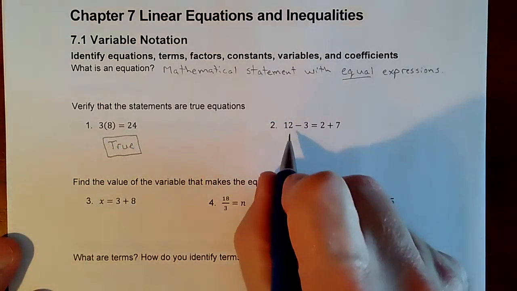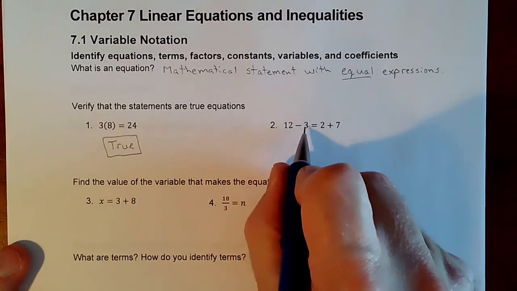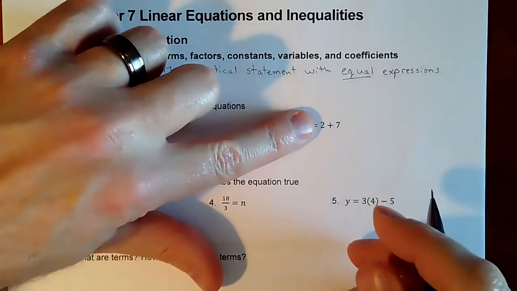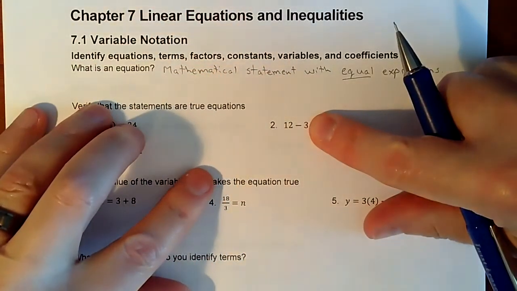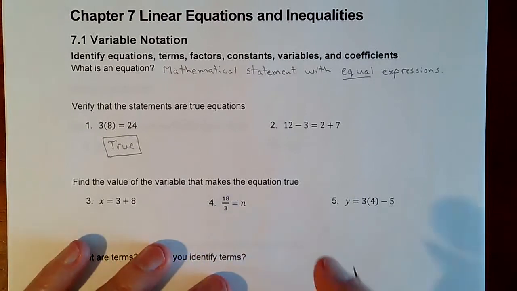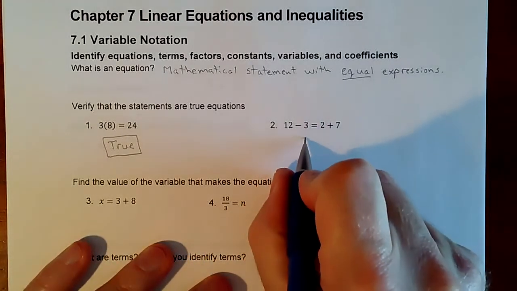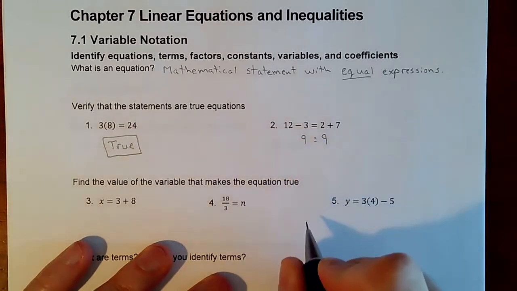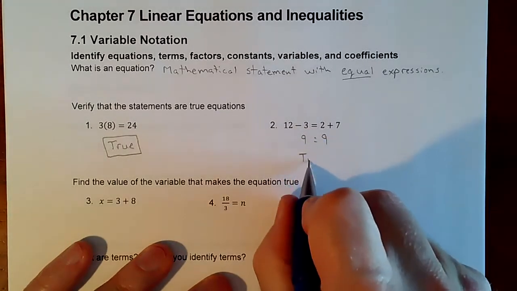Here you have 12 minus 3 is supposed to be equal to 2 plus 7. Again, that side is an expression, and that side is an expression. When you put the two together equal to each other, now you have an equation. This side, 12 minus 3, is 9. This side is 9, and they are equal to each other. So that is also a true statement.